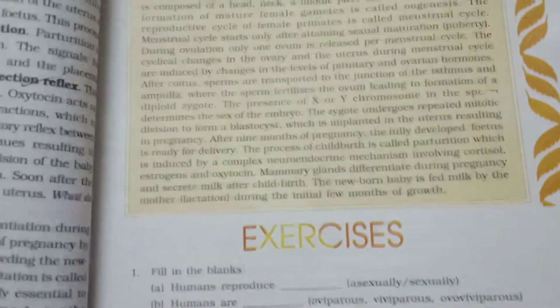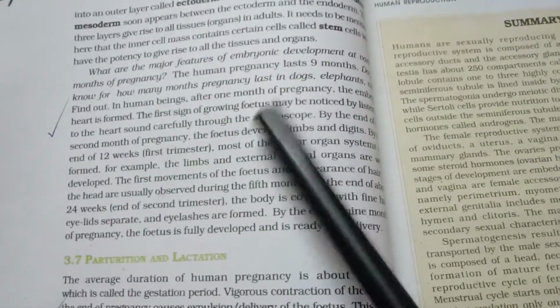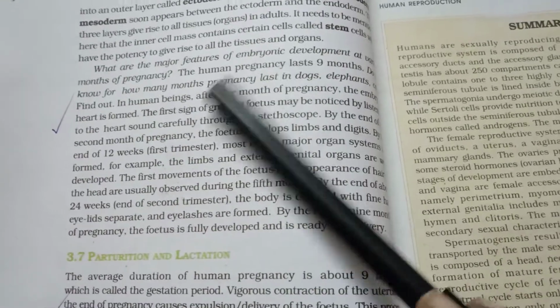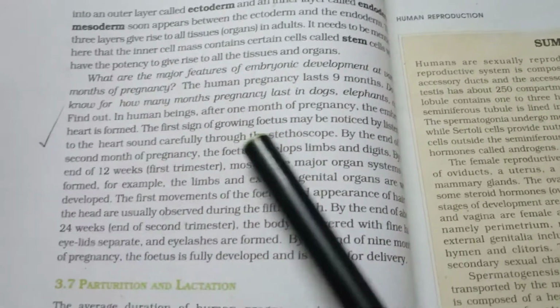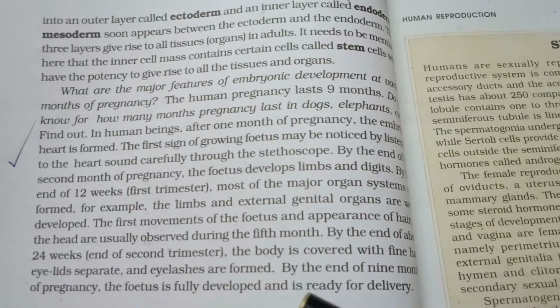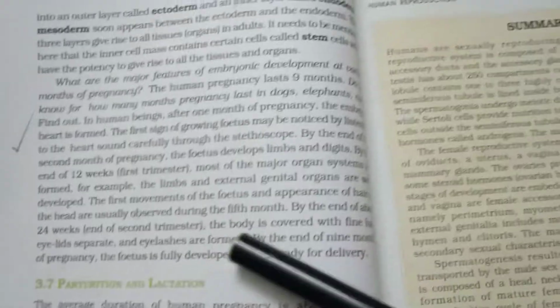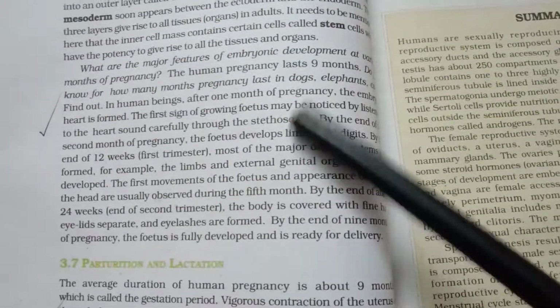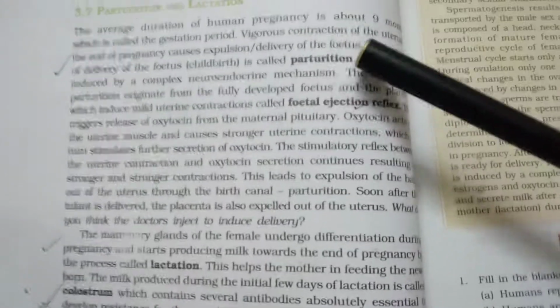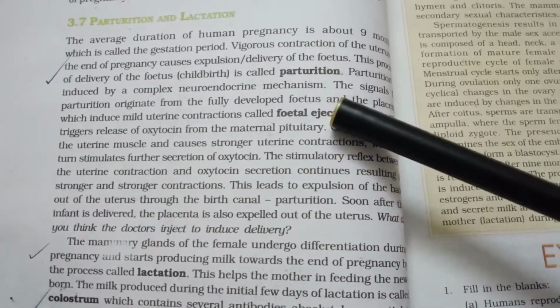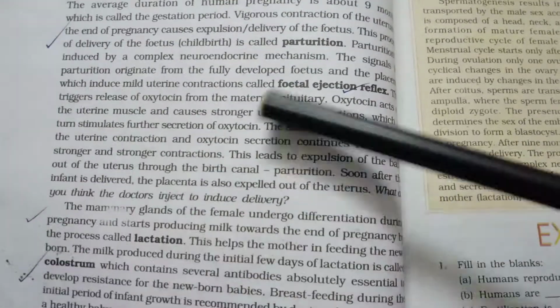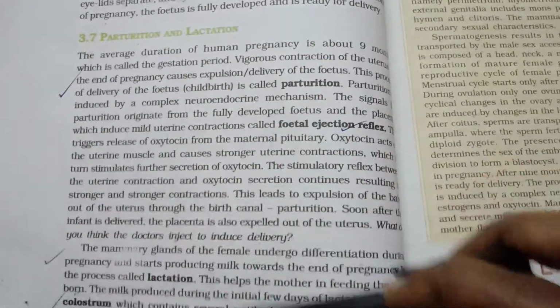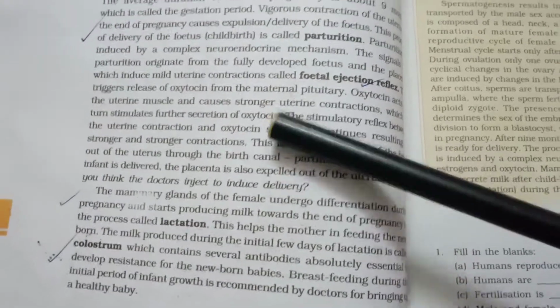Okay, and then here, during the pregnancy, human pregnancy time, 10 months, no, first month, appearance of what, and then 12 weeks, like that. Okay, the next is fifth month, what are the organs, and 24 weeks, all the body parts. Okay, anything can come. And here this paragraph, only the definition. Okay, all these definitions you learn. Lactation, colostrum, all the definitions, fetal ejection, all these definitions. Okay, that's it for this lesson.